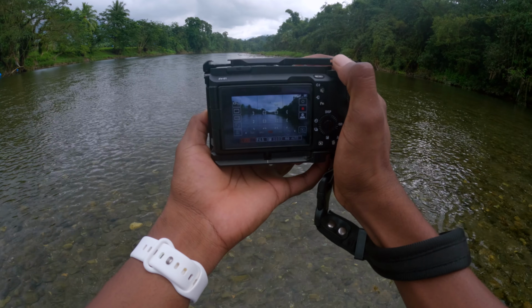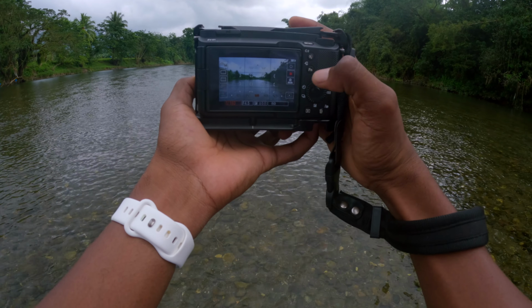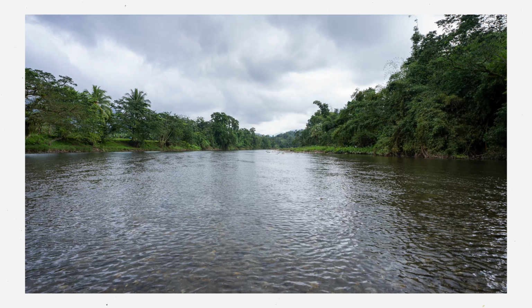Turn on the shutter speed, let in a little bit more light. Right, perfect right there. All right guys, so finally reaching the bush right now.